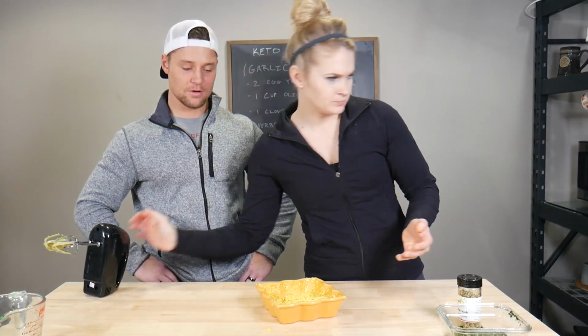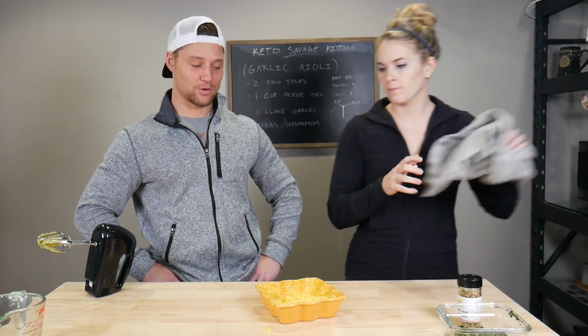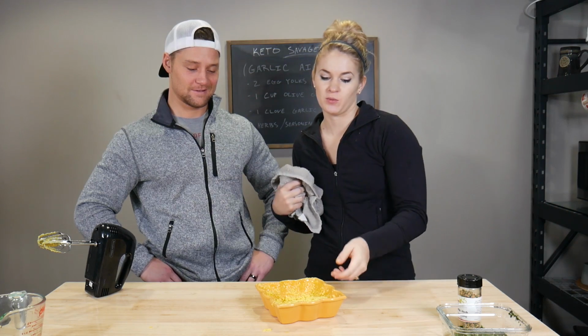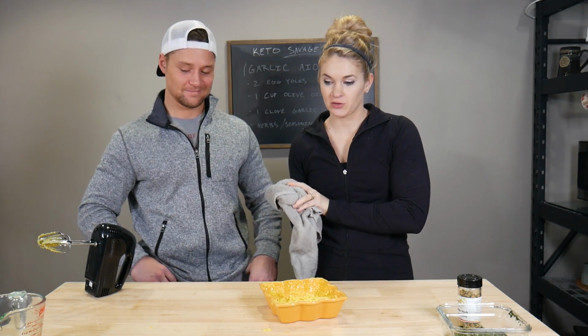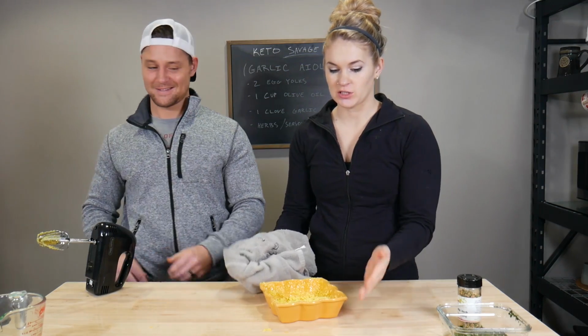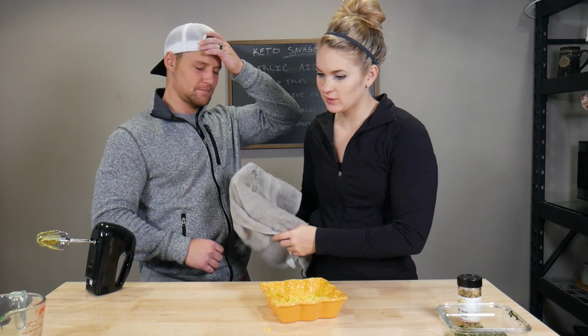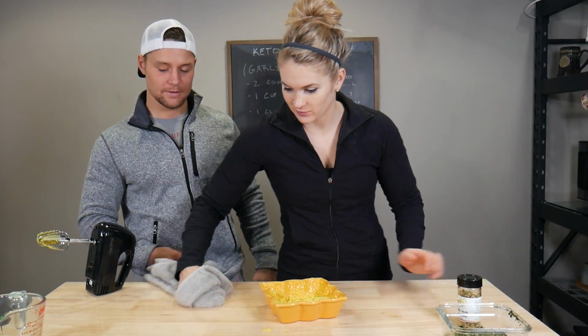Alright, so now our counter is completely covered in oil. You wouldn't want to use a bowl this shallow, but we don't own one that is higher. I would suggest a bowl that kind of comes up and rounded.